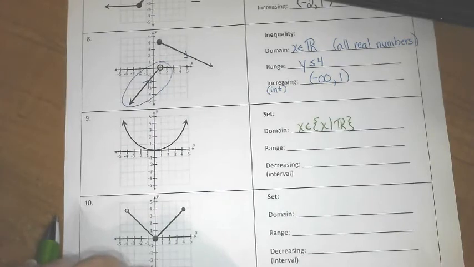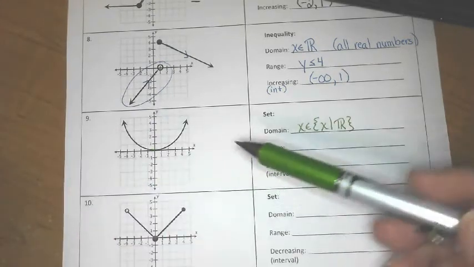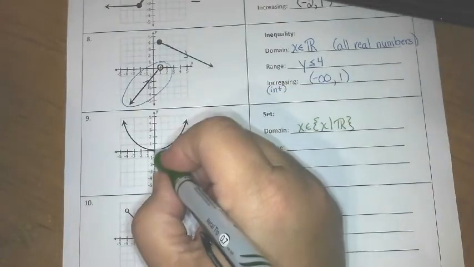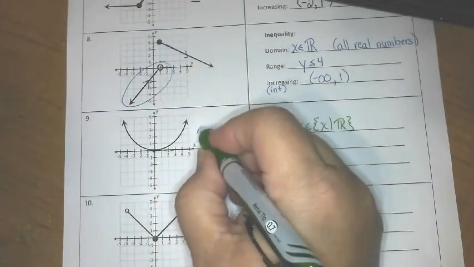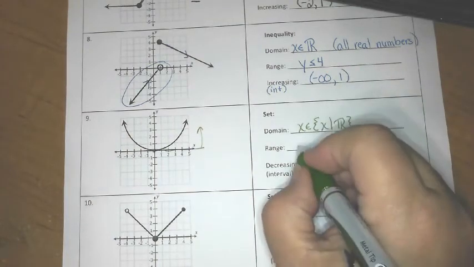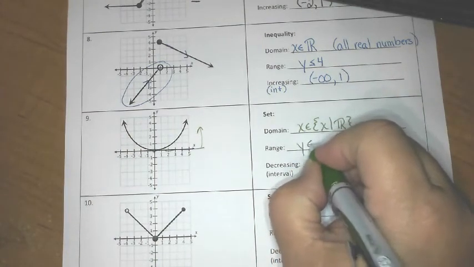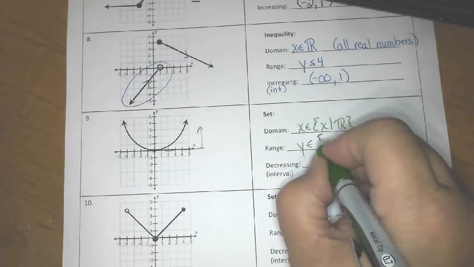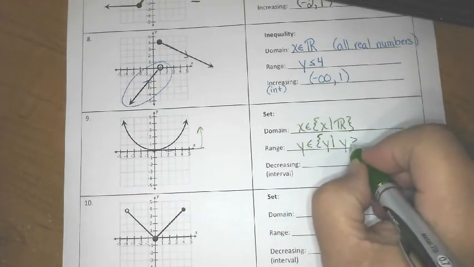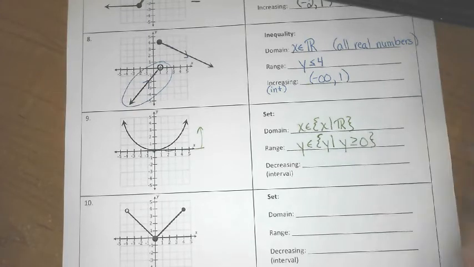All real numbers. My range, bottom to top. The first number I get to is 0, and then it just keeps going on to infinity. So my range, remember it's a y for your range. Y is a member of the set of all y's such that y is greater than or equal to 0.